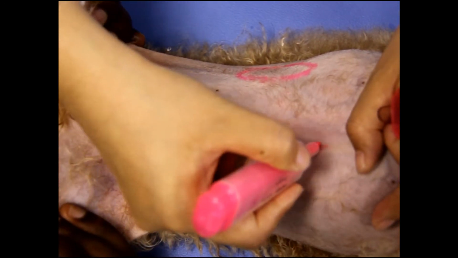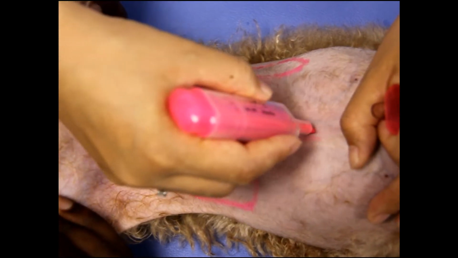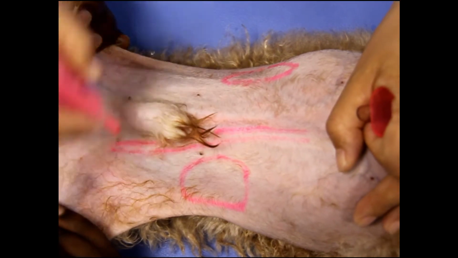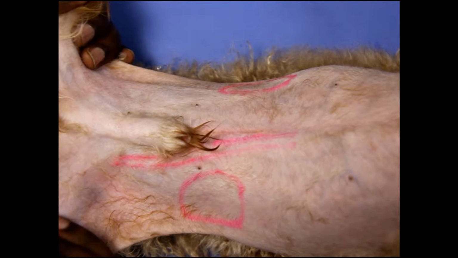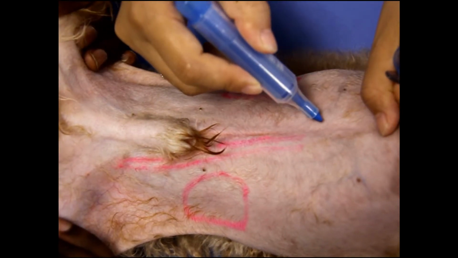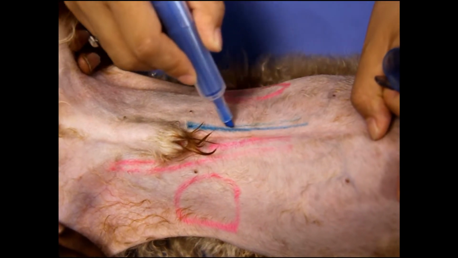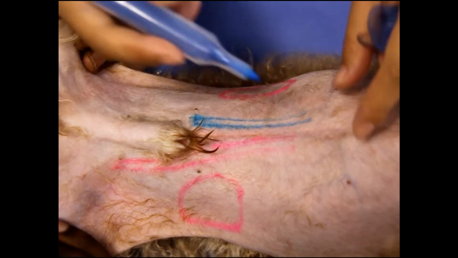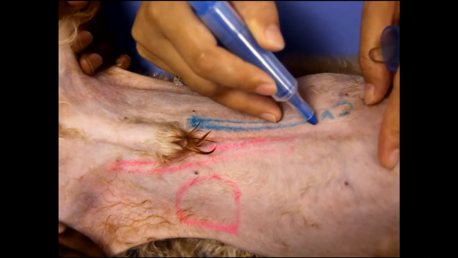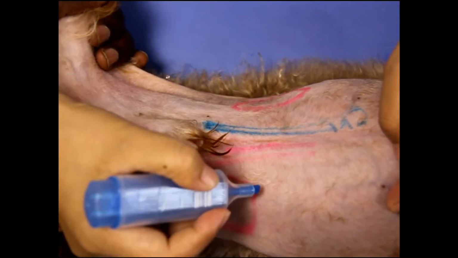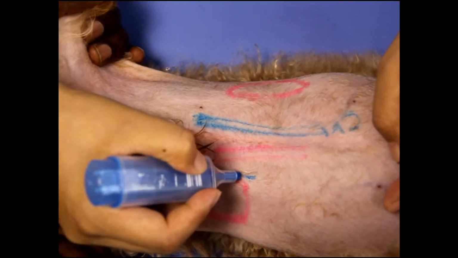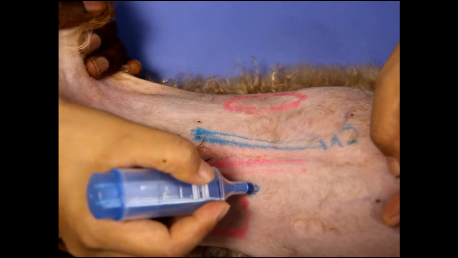And here is the aorta. And here is the caudal vena cava. And the adrenal glands: the left adrenal gland is somewhere here, like this.